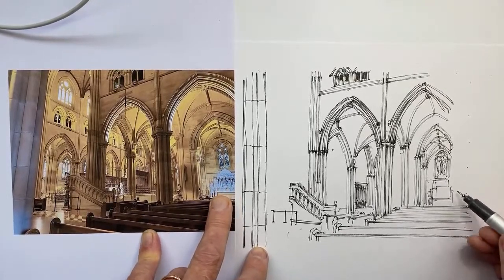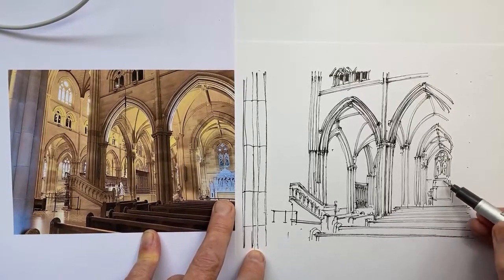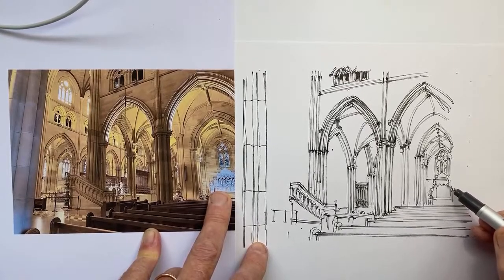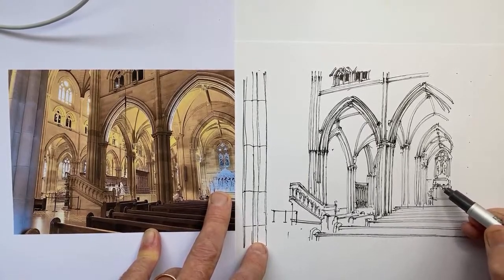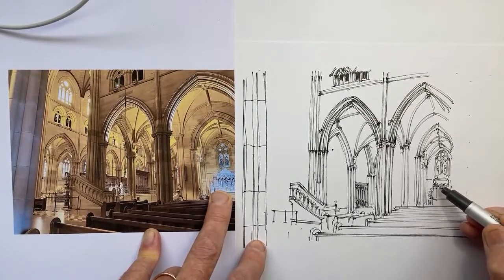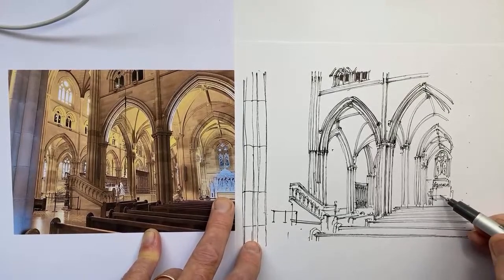Sorry, I'm not talking much at the moment, am I? I'm concentrating. So I just want to give the effect of the lace work and the shadows here.